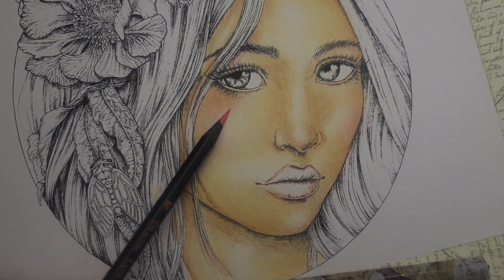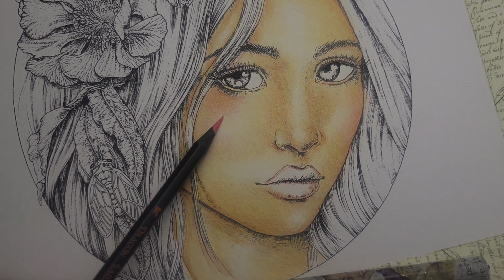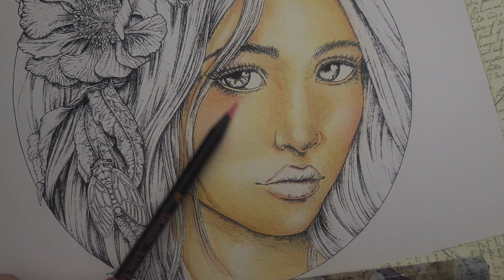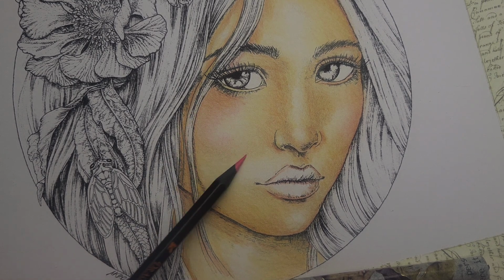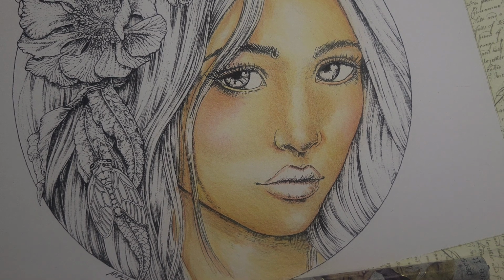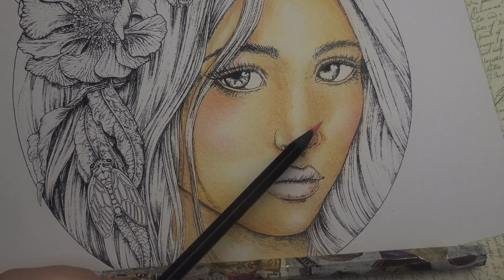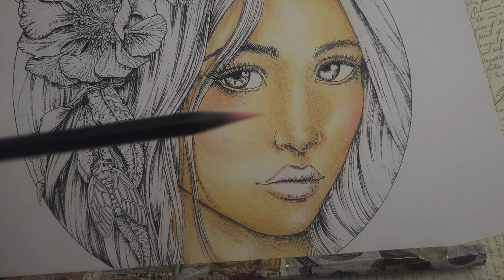This is actually my favorite part of coloring portraits. I always really like how everything comes together once you get to the blush, even though I do get a little bit nervous that I either might add too much or not enough.